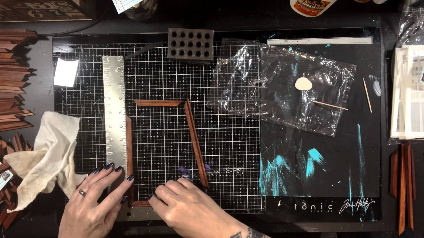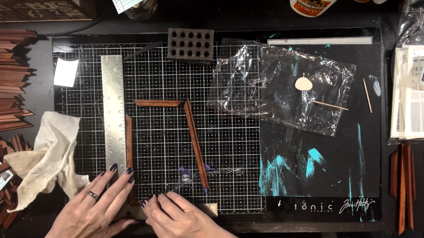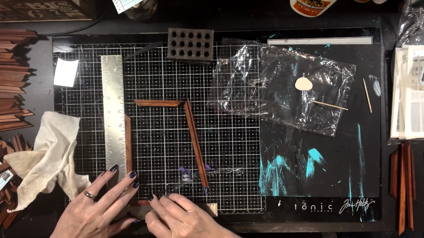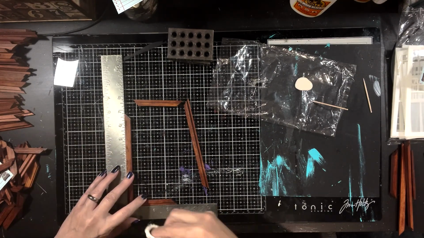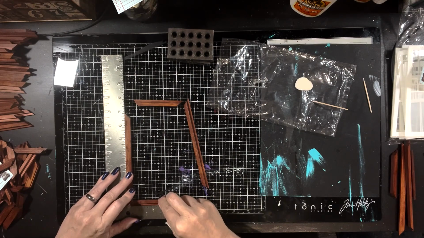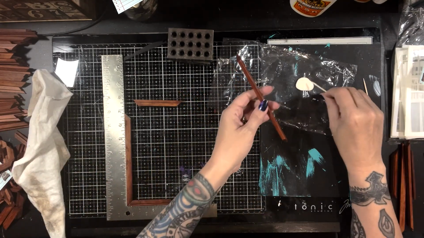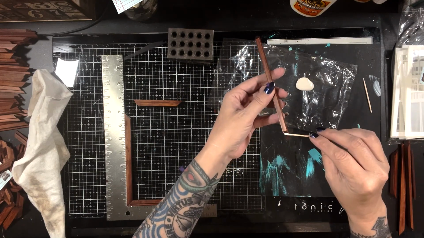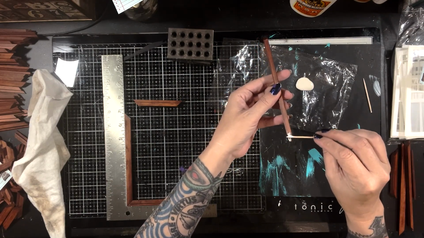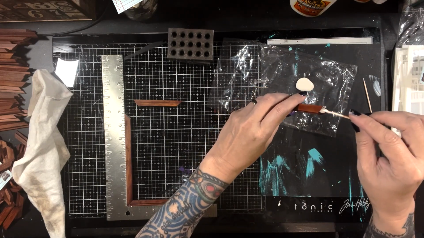I'll go ahead and take this one and I'm going to put it right up next to it. Okay, I'm going to press down real good and make sure both of these are going into the sides of the square. Okay, and then I'm going to take this one here. I'm going to do the same thing. If you put the glue on each end of the long ones, you don't have to put it onto the short ones because they're going to touch glue. So no worries there.